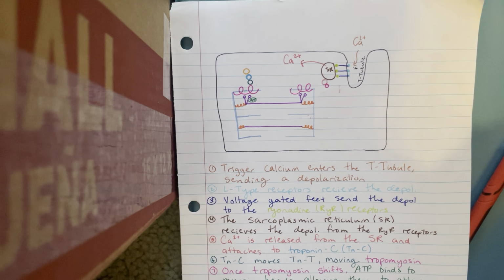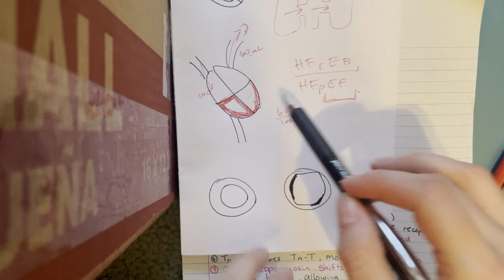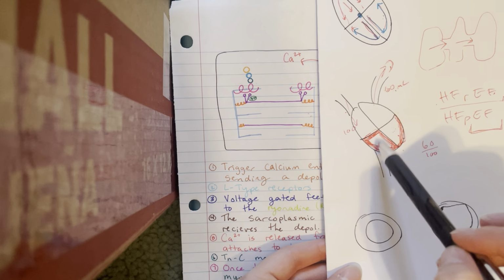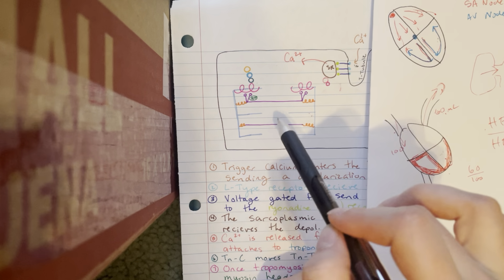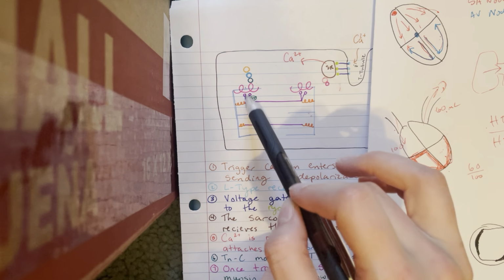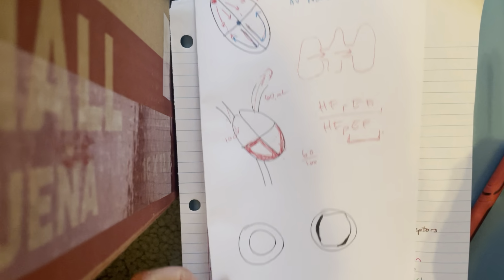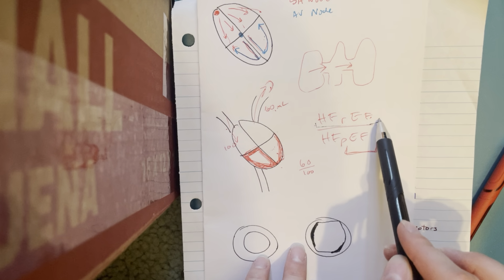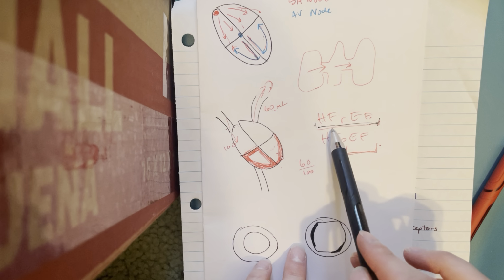As we mentioned with heart failure, if the heart is stretched out, like the muscle is stretched, this contraction is not able to occur because these actin and myosin cannot reach each other. This is going to cause heart failure with reduced ejection fraction due to decreased inotropy.